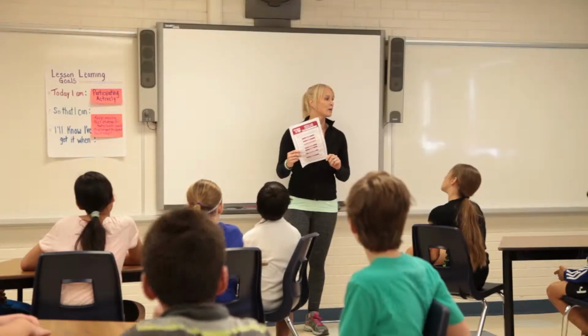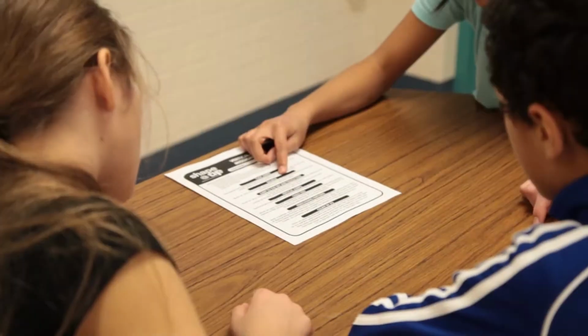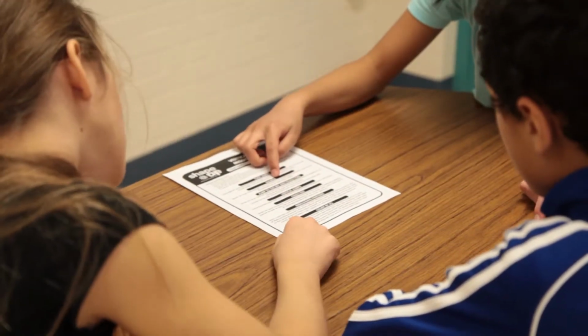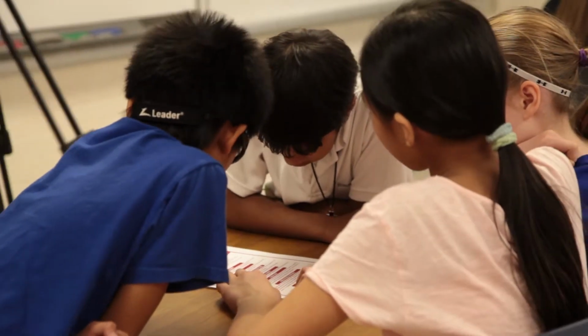Now we'll move on to our vertical jump mission. Remember, you can complete this mission in any order, but you must complete it together as your group. Throughout the activity, be sure to refer students to the success criteria for safe and active participation.